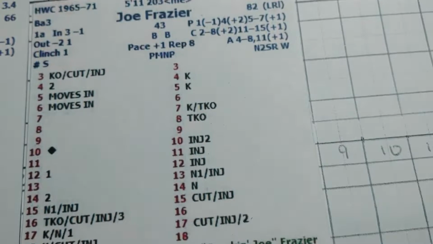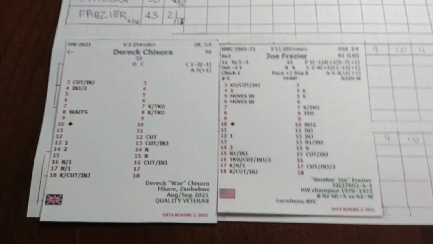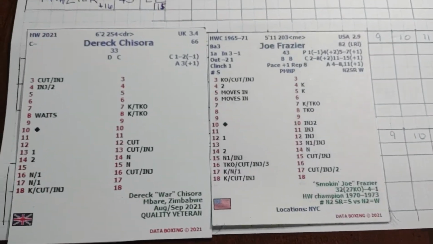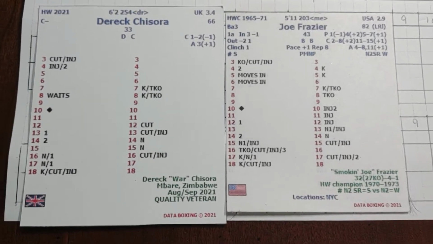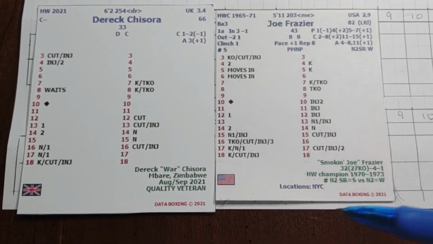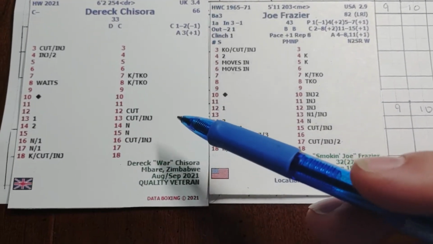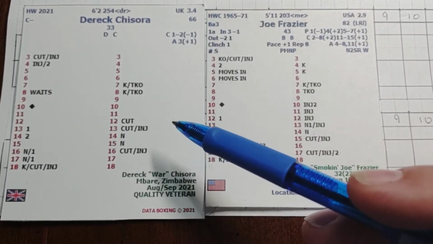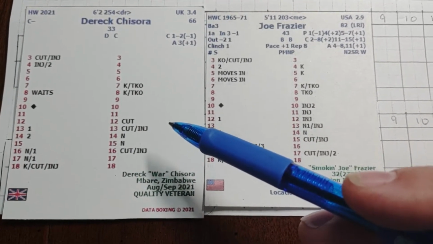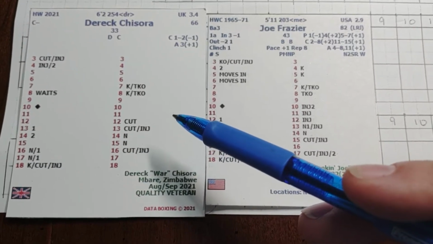Next up, we're going to look at the next fight between Dereck Chisora and Smokin' Joe Frazier. I am using an updated card from the spreadsheet I posted on Board Game Geek and uploaded to Facebook.